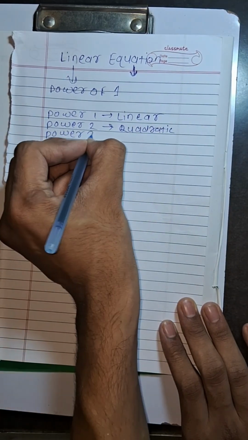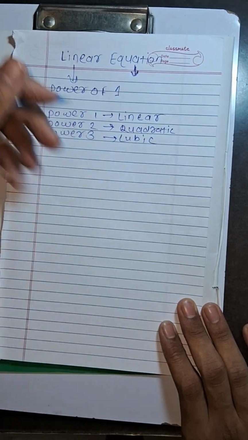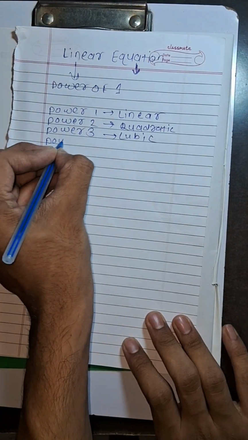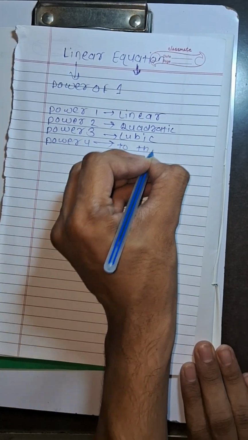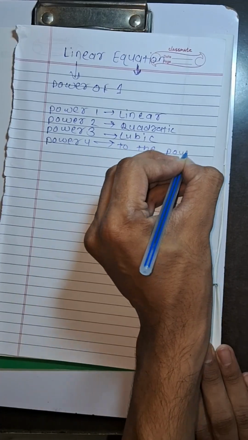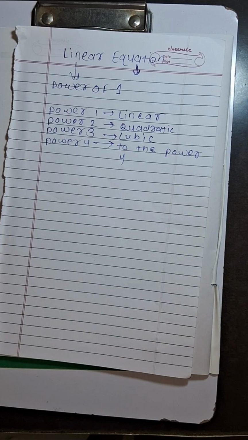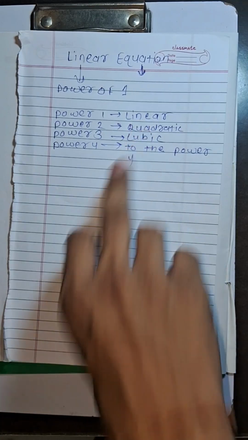Power 3 is cubic, and if more, we say power 4, to the power 4. In this way, these are the names.